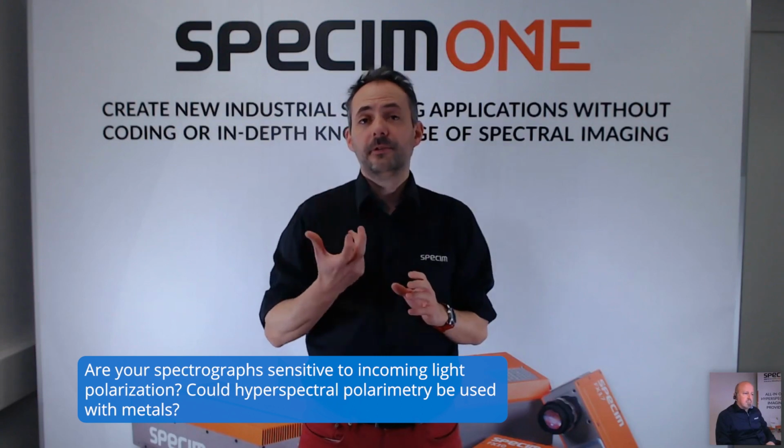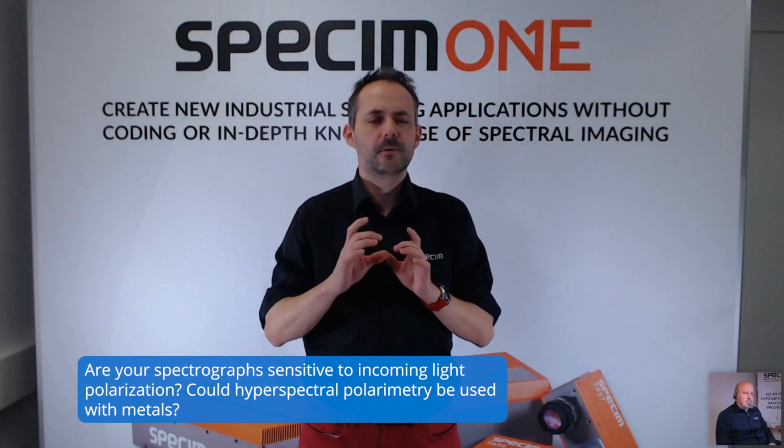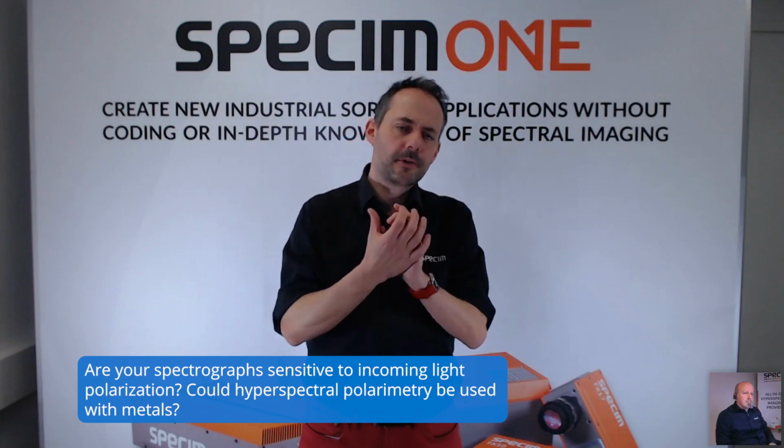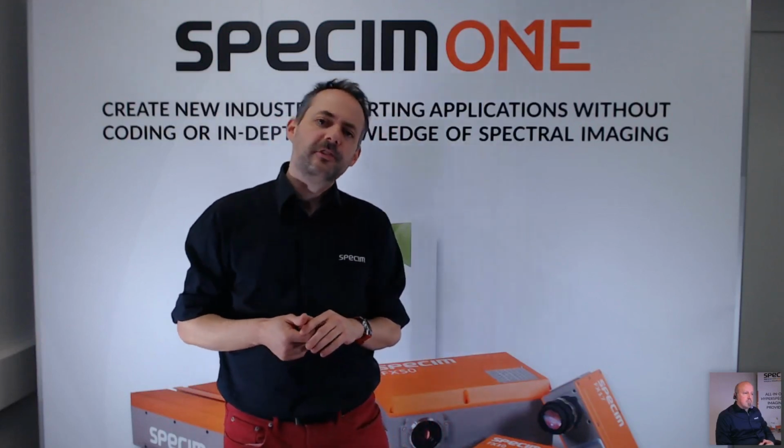And then indeed, there is a possibility in the front objective that we provide, for example, with the FX10, the FX17, there is a thread that you can mount a filter on, and some of our customers are actually using a polarizer in front of it. They use it for different applications. They use it to get rid, for example, of specular reflection, and I think this is what you mentioned here, for example, with the metal. They use it as well for geological applications, because for minerals, depending how they're oriented within your samples, you have different types of signals. So yeah, you have the possibility to do these kinds of things.